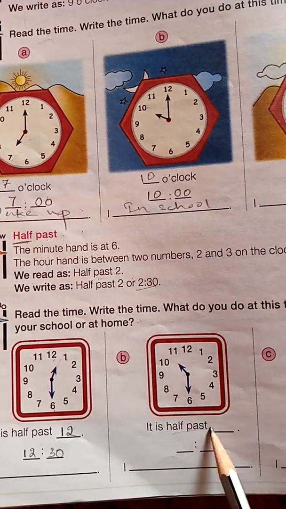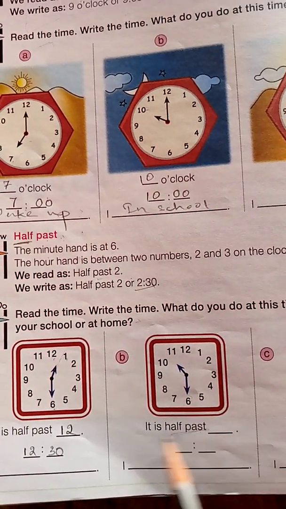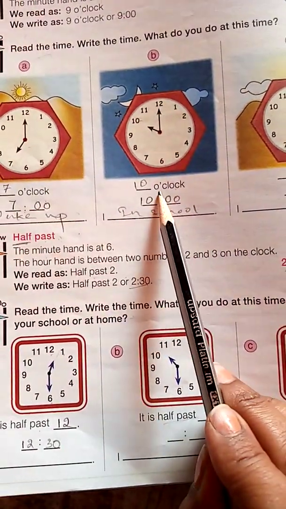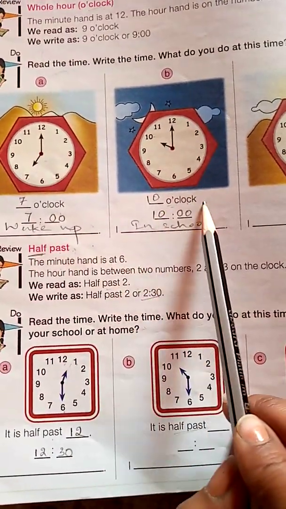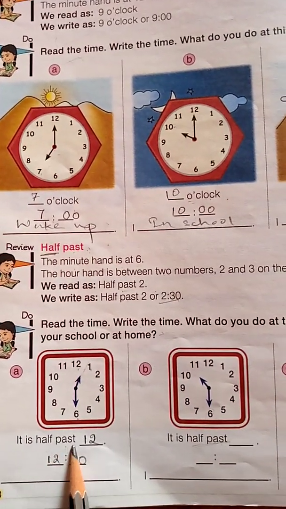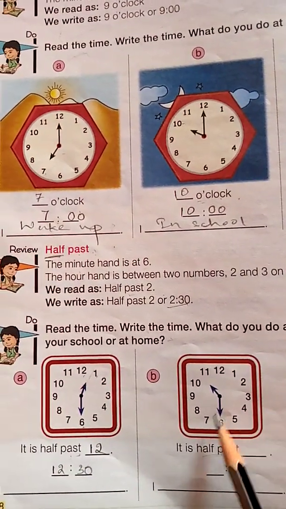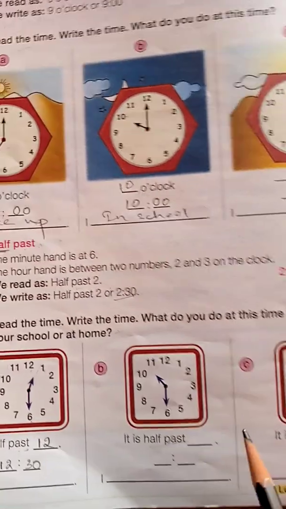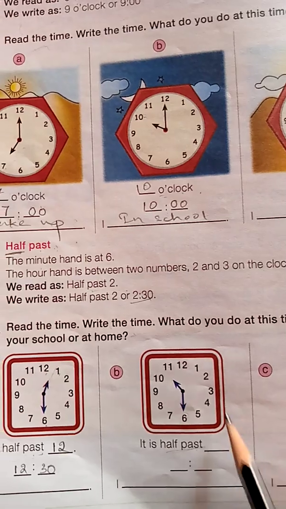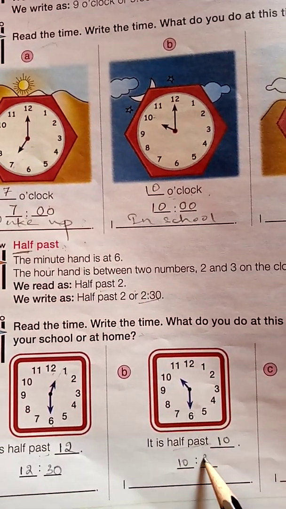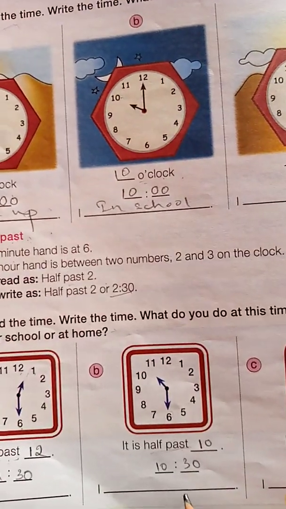It is half past. While writing, you should always write half past. See what all it is. Here it is o'clock. When it is the whole clock, it is o'clock. When it is half of the o'clock, it comes half past. Now the number is between 10 and 11. What should come here? It is half past 10, or it is 10:30. Is it clear, children?